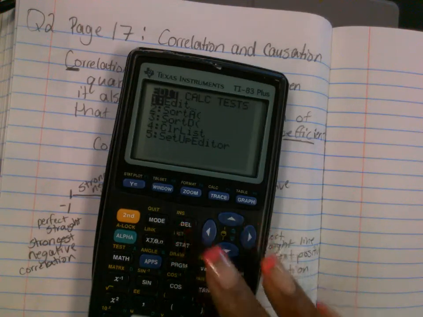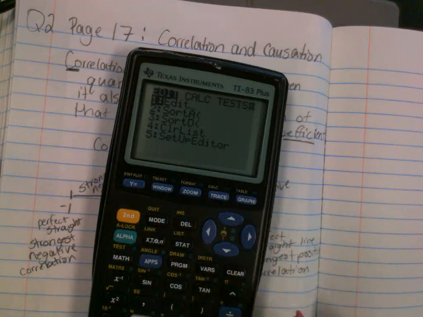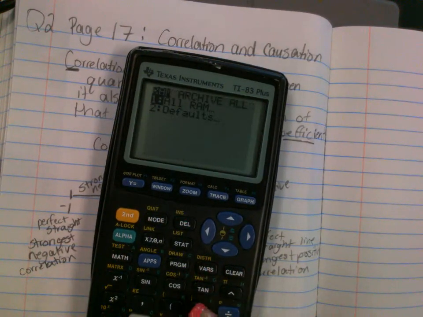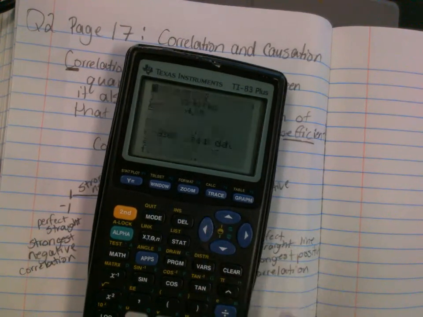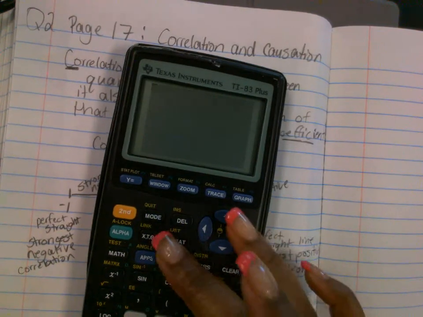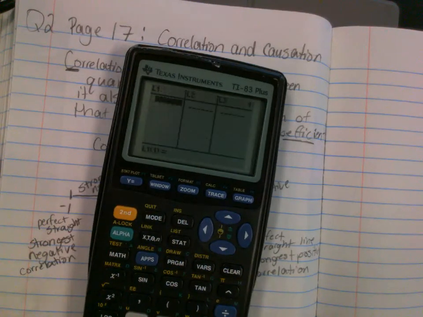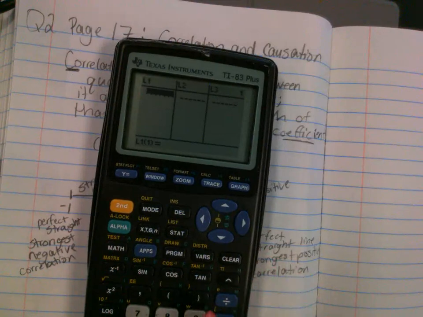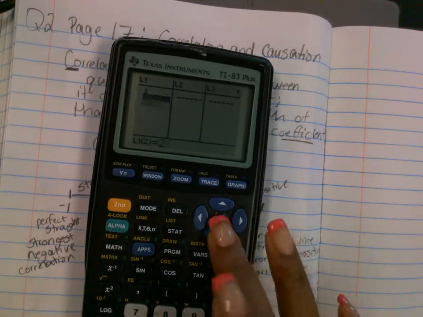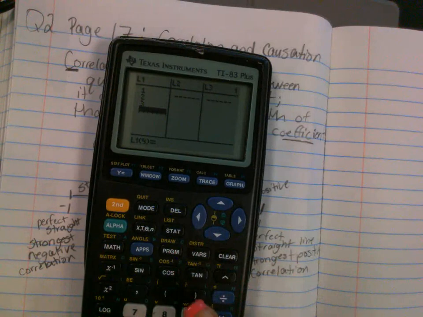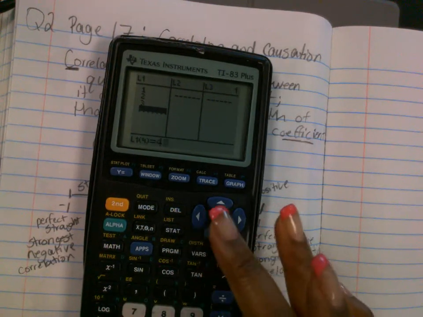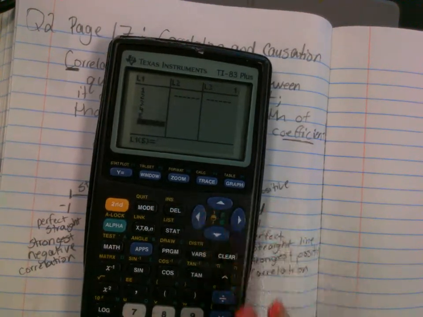I just clicked on stat. I can clear it first: 2nd plus 7, 1, 2. Everybody remember how to clear? And I press stat first, okay? I'm going to press edit because I have to type in the points for the scatter plot. So we are going to go with 1, 2, 3, 4, 4, and 5.